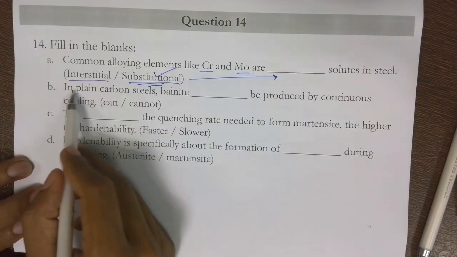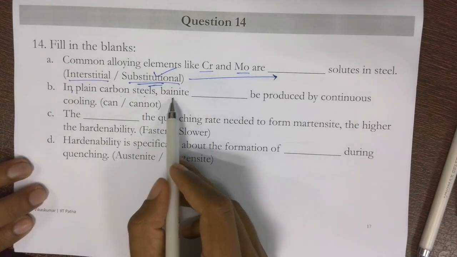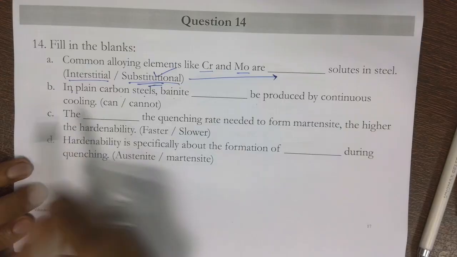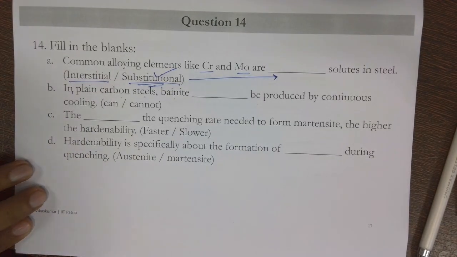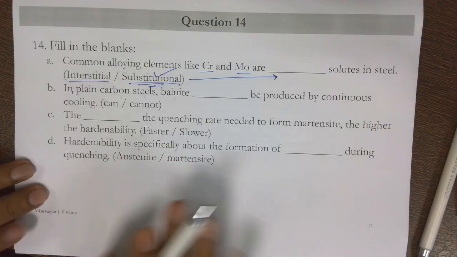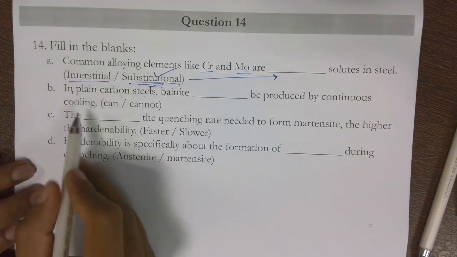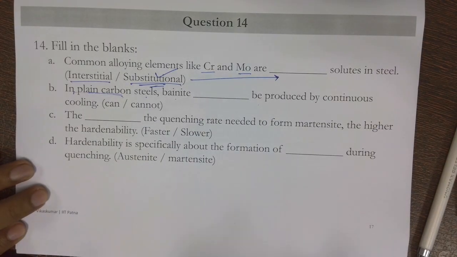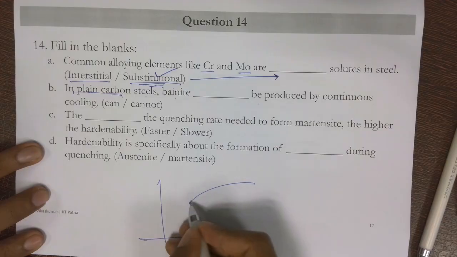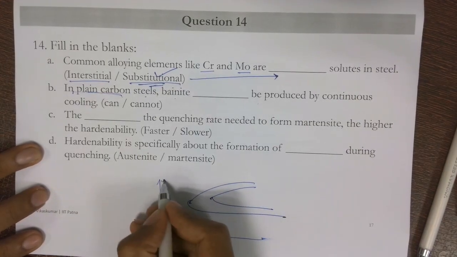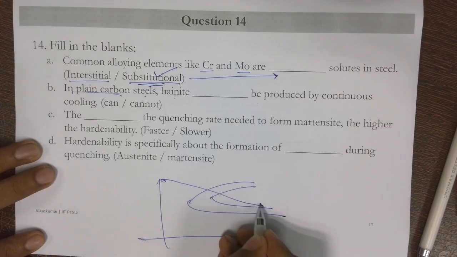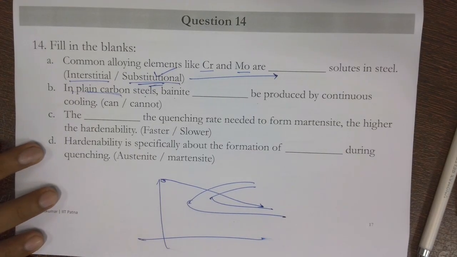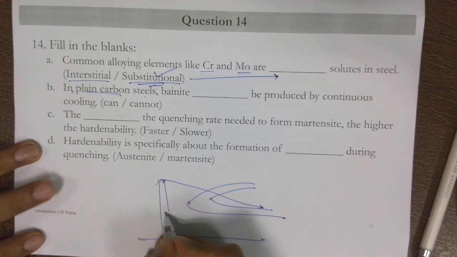In plain carbon steel, bainite can be produced by continuous cooling. Can we produce the bainite? What we did for the bainite, we did austempering. We cool it fast and then we hold it. But if we try to do it for plain carbon steel by the continuous cooling method, then what will we get? Continuous cooling will not produce bainite. Bainite will be formed like this.